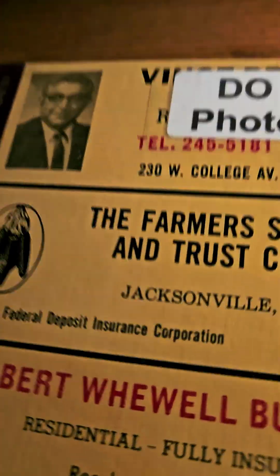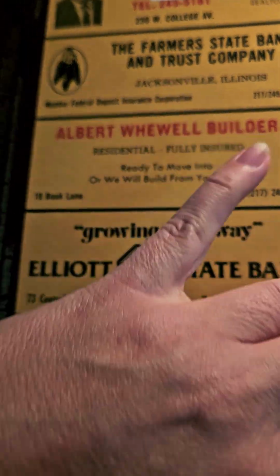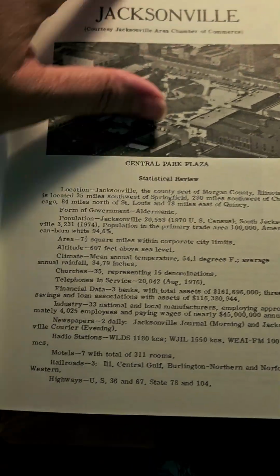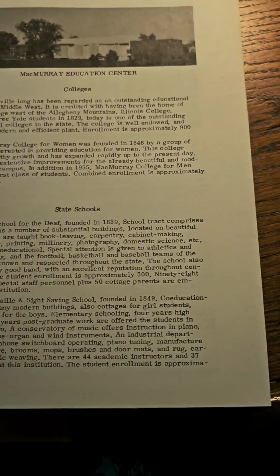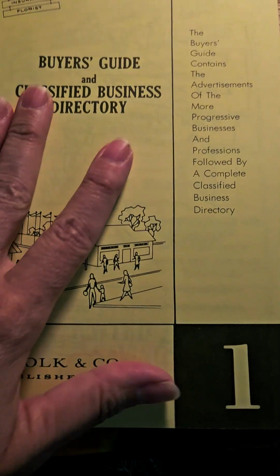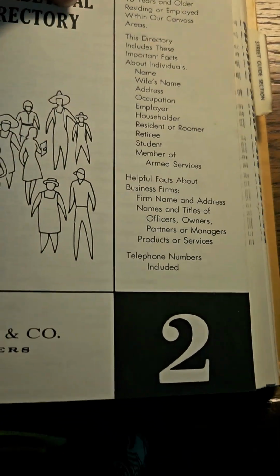All right, here's a newer one. This one's from 77. Got that cover page, introduction, general index. Got a little map of the town, some educational centers, and some of the historical landmarks and whatnot. Then you got a yellow classified business section. They've started making it yellow. Then after that, you got the alphabetical directory of the surnames.